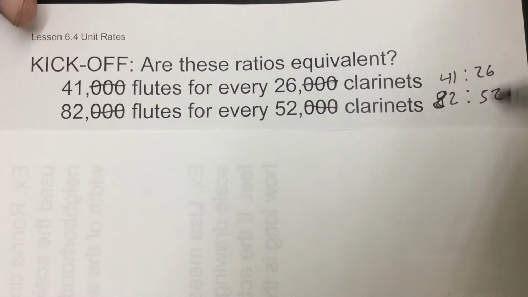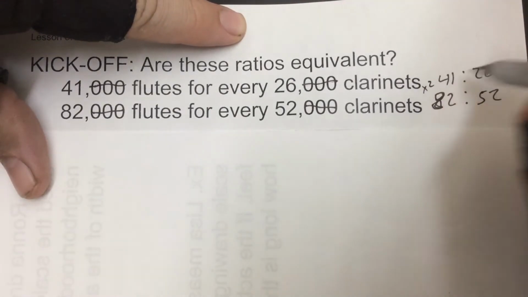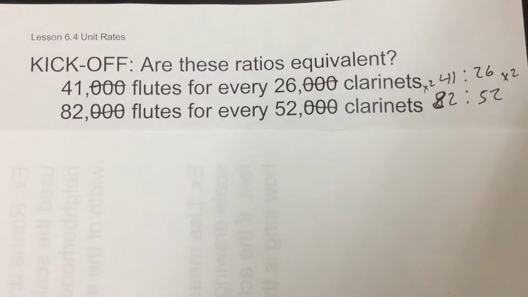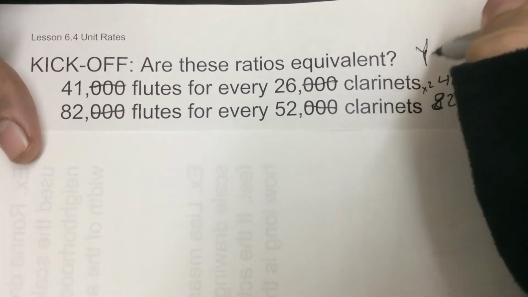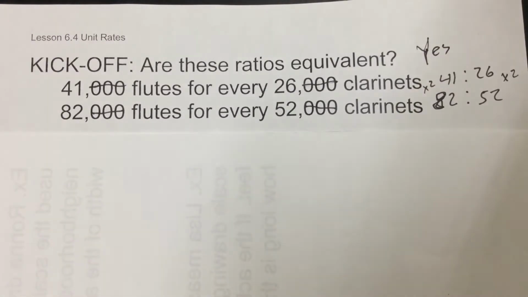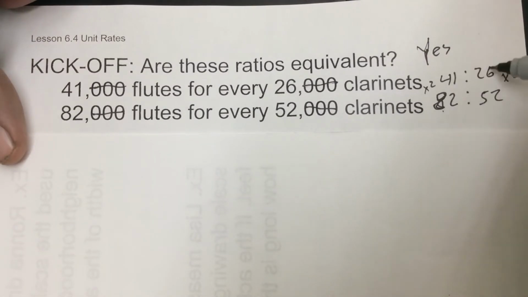Now, immediately I'm looking and going, okay, well, 1 to 2, if I double it, 4 to 8, double it. So if I take this side times 2, I would get, so 41 times 2 gives me 82. If I take the other side times 2 as well, 26 times 2 is 52. So yes, they will be equivalent. They're both going to be the same ratio, where we're going to multiply by the same factor on both numbers to get our second set of ratios.